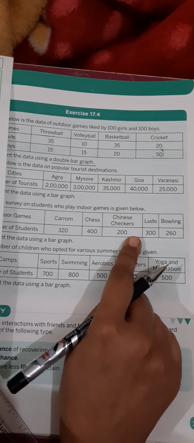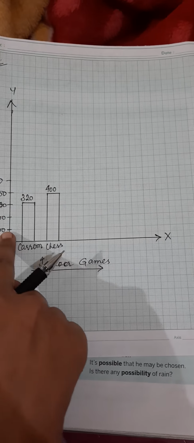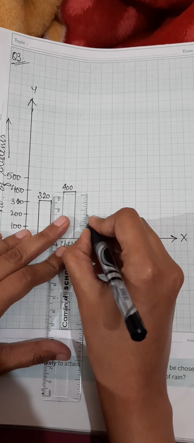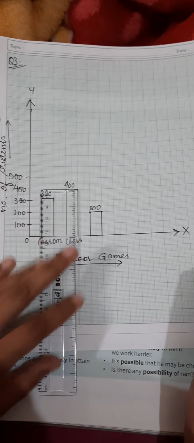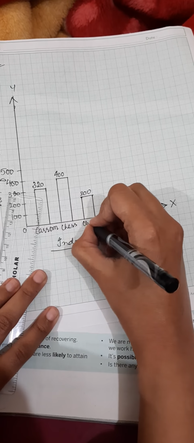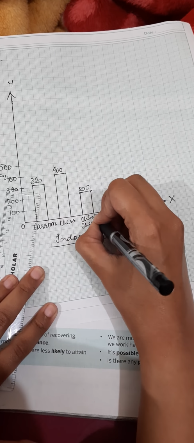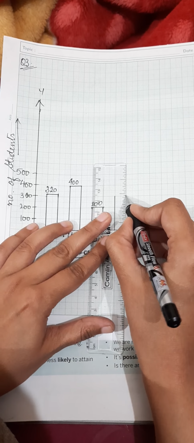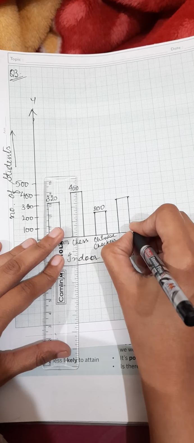Next is Chinese checkers, which is 200. So this is 100, this is 200. Leave only one box and then mark 200. This is 200. The game is Chinese checkers. Next one is Ludo, which is 300. So this is 300. Leave one box and make the bar of 300. So this is going to be 300 on the top, and this game is Ludo. So Ludo is played by 300 students.